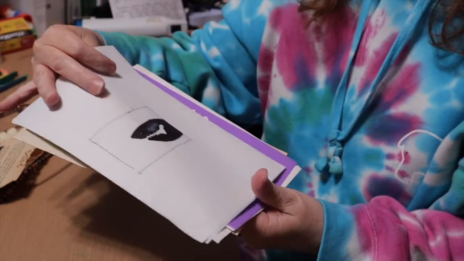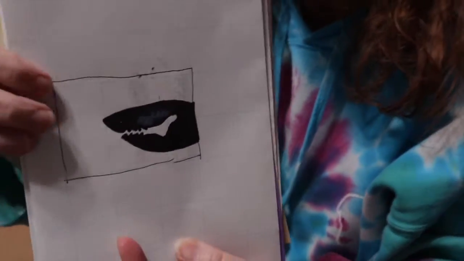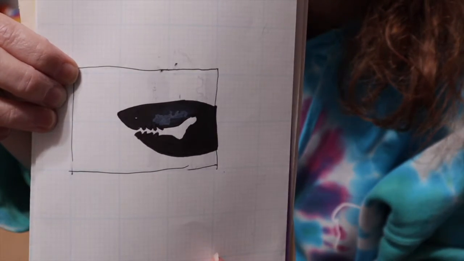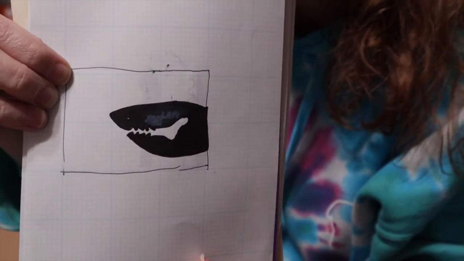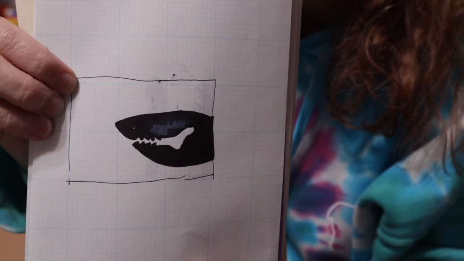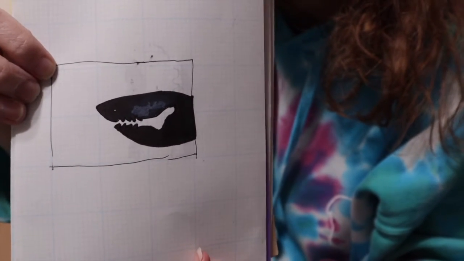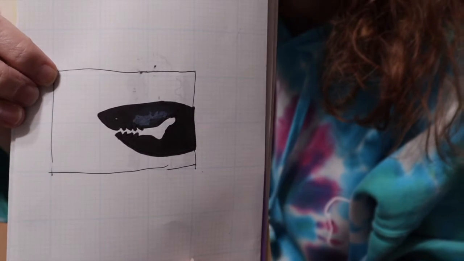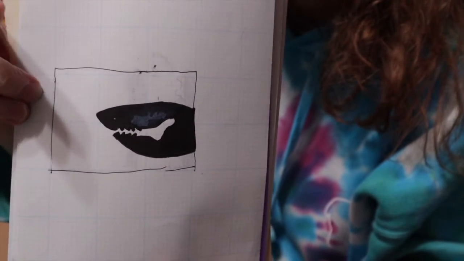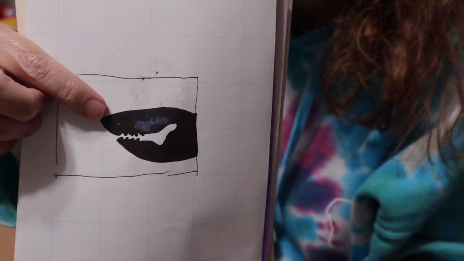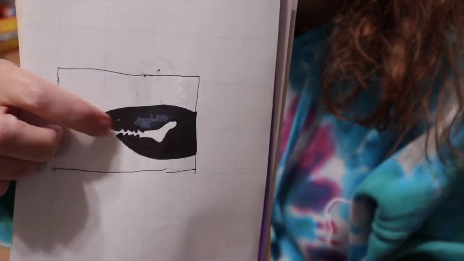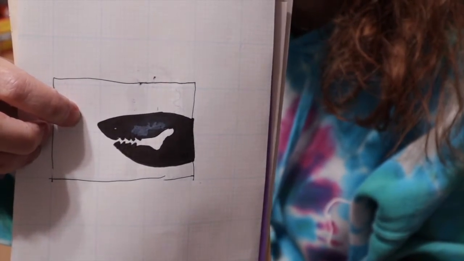Okay, one more. Now, can you tell me in this one, what is the positive image and what is the negative image? Now the colors are reversed. The positive is in dark this time and the negative is in the white. So can you tell me? That's right. The positive is the shark and the negative is the foot inside of the shark.